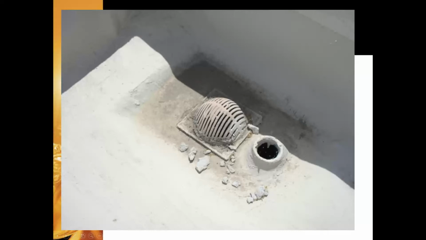So they put this over this, and when we see this type of thing, I always write down all drains need to be made clear for proper drainage, because we don't know if they're clear or not.